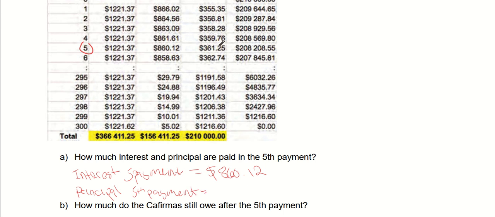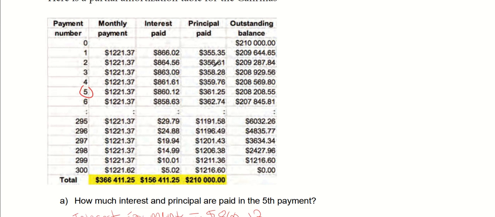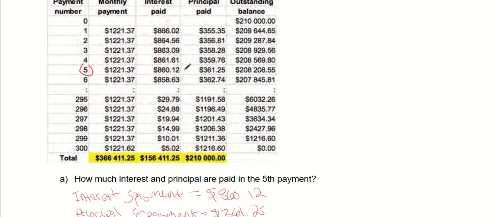It is over here, $361.25. Again, this number is the principal because that's the principal paid, right? And the numbers added together give you the payment amount.